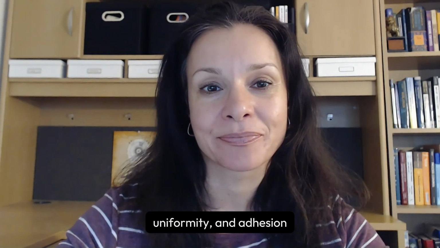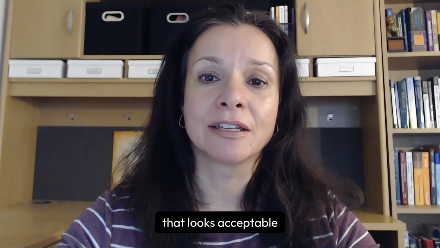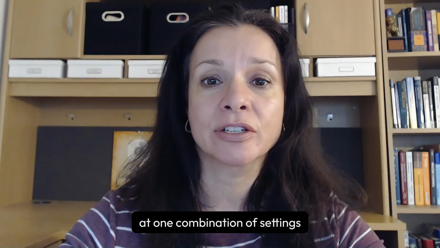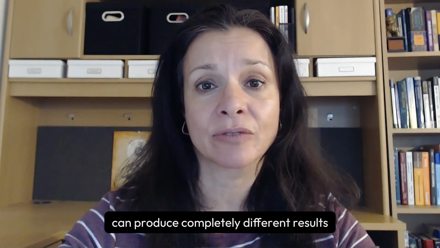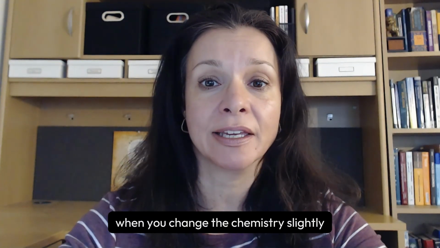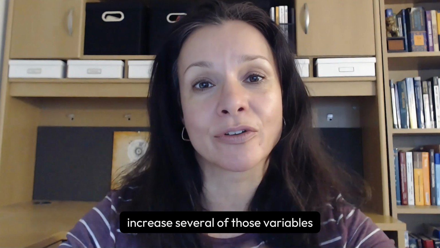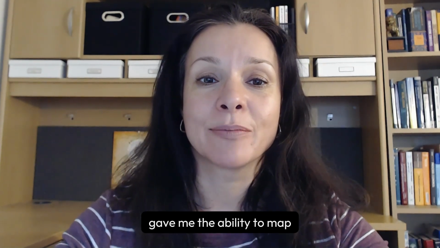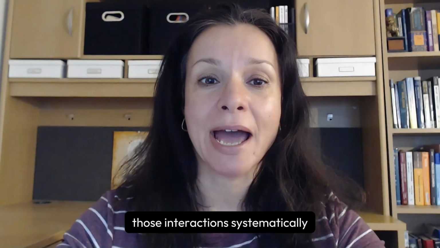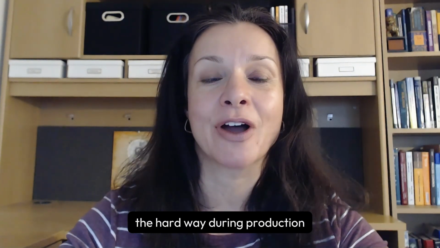and adhesion. So a plating process that looks acceptable at one combination of settings can produce completely different results when you change the chemistry slightly or increase the plating speed or increase several of those variables at once. DOE gave me the ability to map those interactions systematically rather than discovering them the hard way during production.